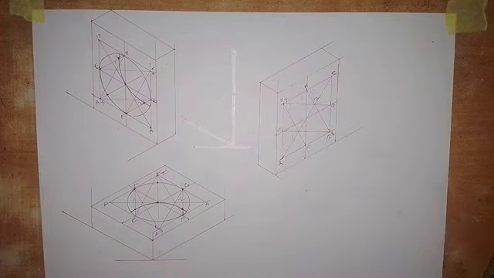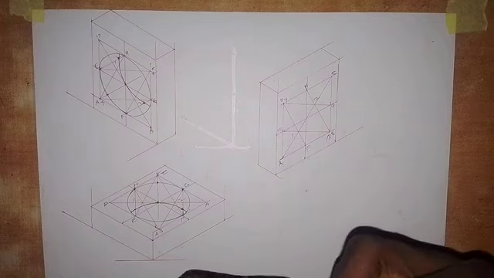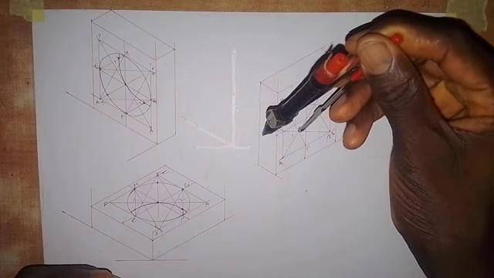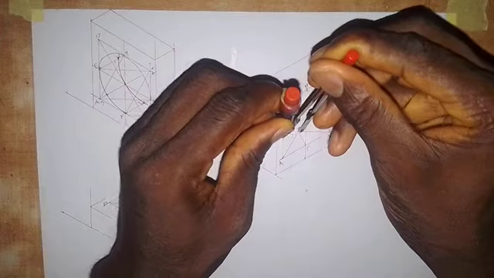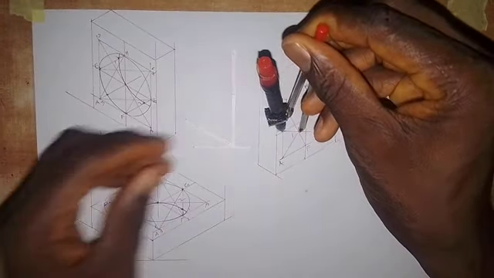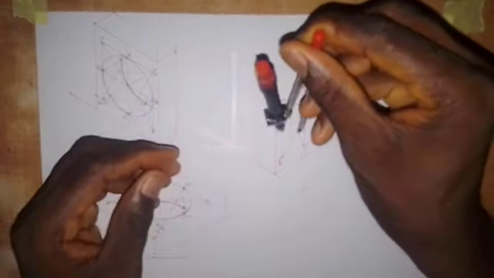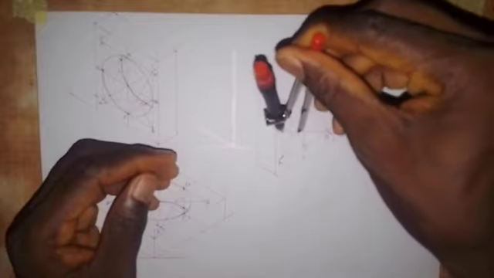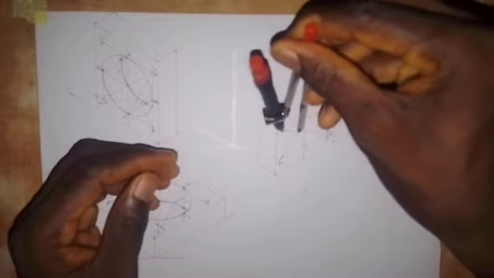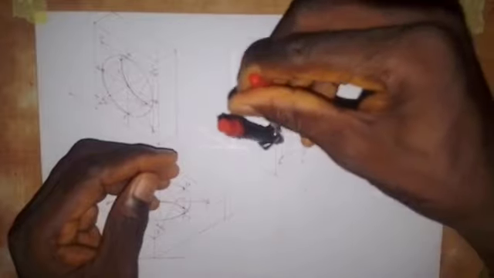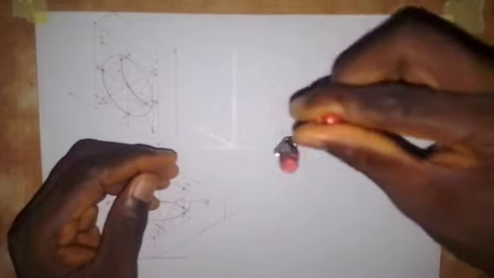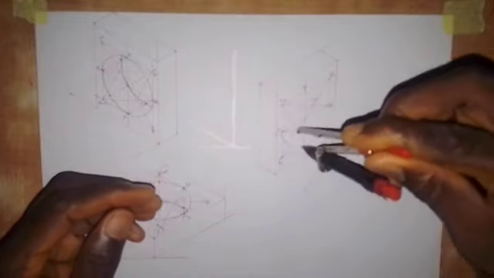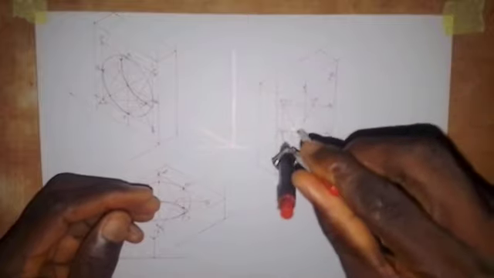Alright, so next we take the compass and we put the pinpoint at center 1 here, and we extend it to point E. So let's check it with point F. There it is. So we have to take it easy. We draw an arc from here. The arc goes from E to F like this. Alright, so we have this.